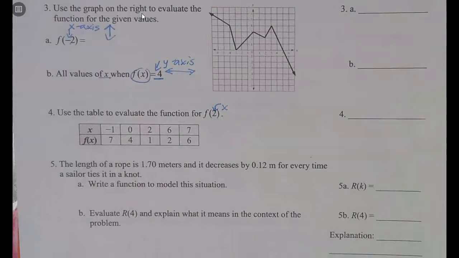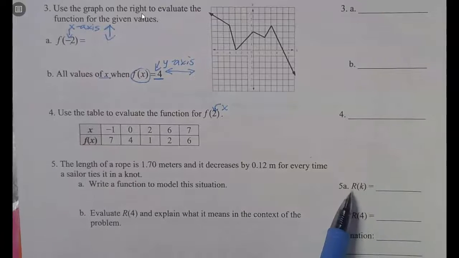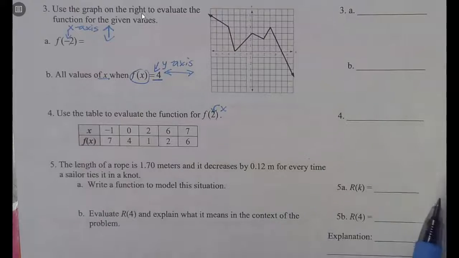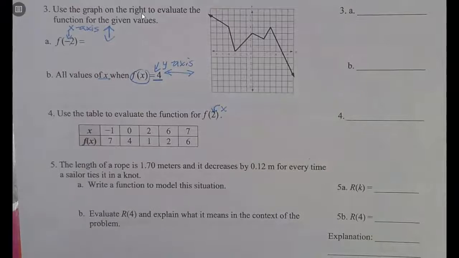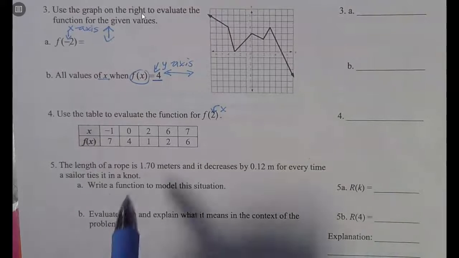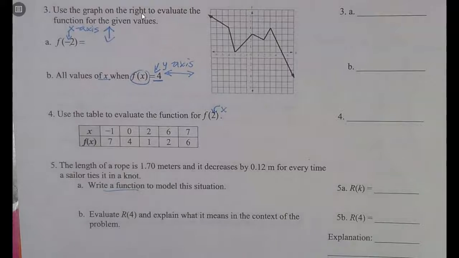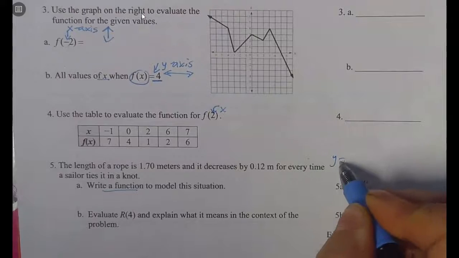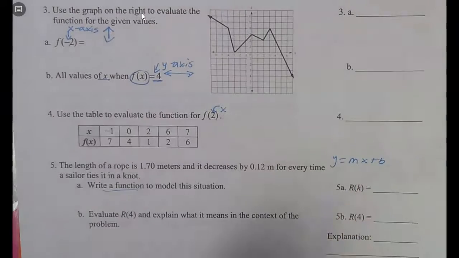5. This is a story problem. So remember, we have our r of k equals something x plus something else. So we just have to figure out what function might model this. Remember, when we have our old way of doing it, we would have y equals mx plus b.